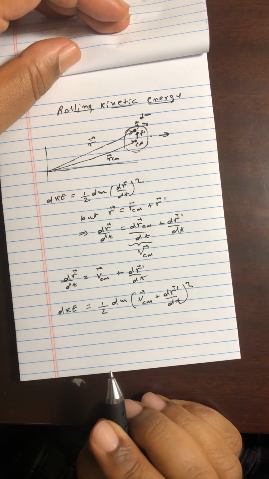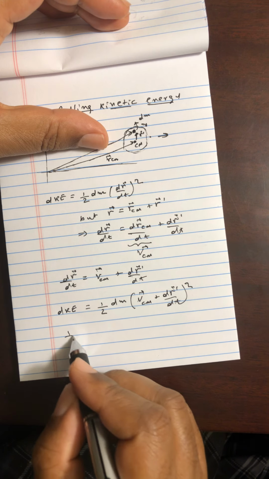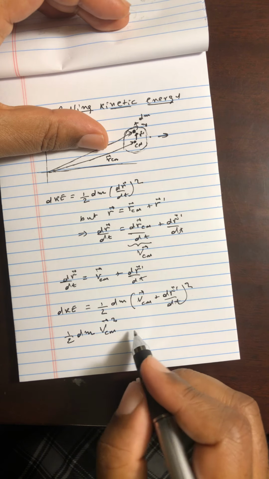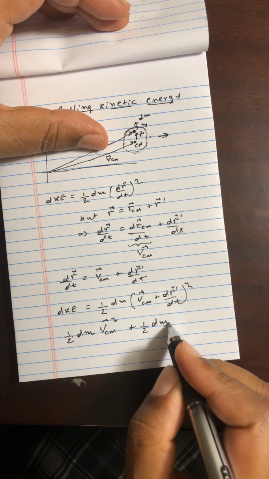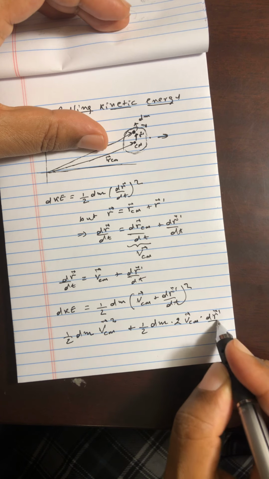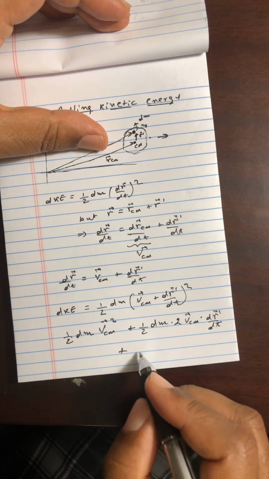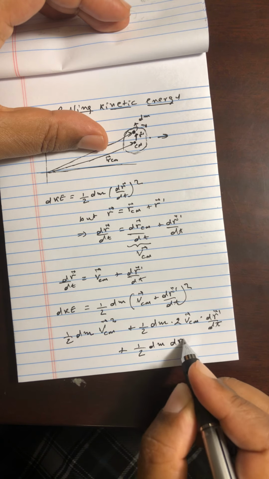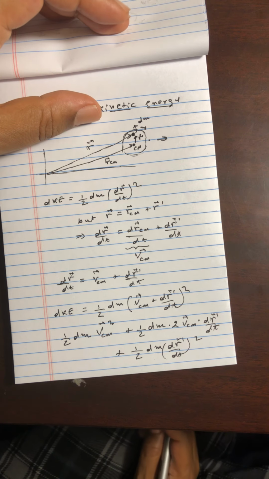Of course we square this, we get half dm v_cm squared, and then there's a cross term, half dm times 2 times v_cm times dr prime by dt, and then a third term, half dm times dr prime by dt squared. So we have these three terms.